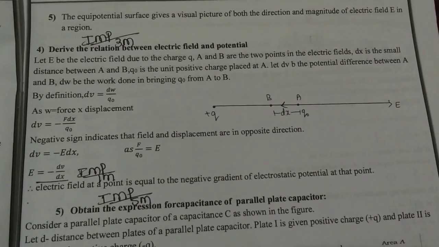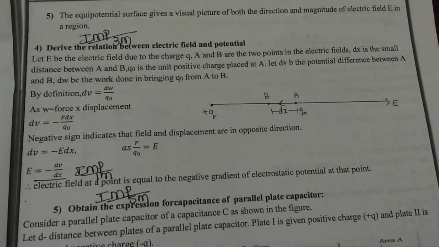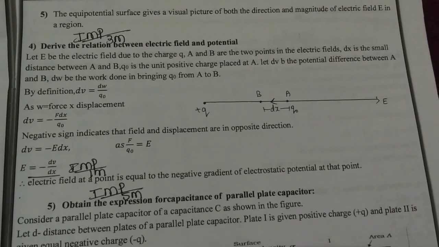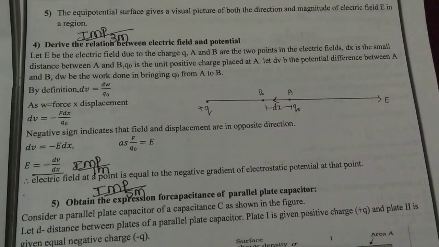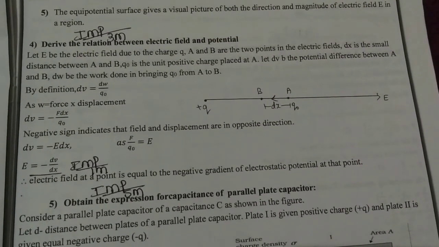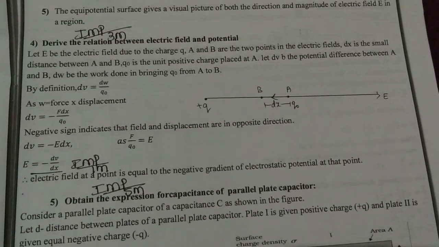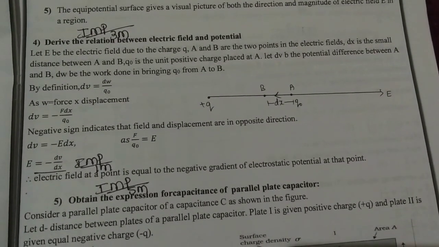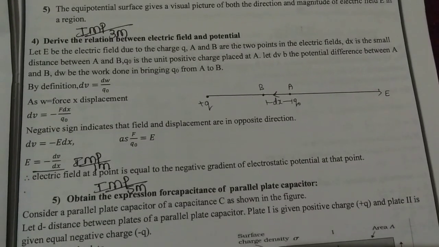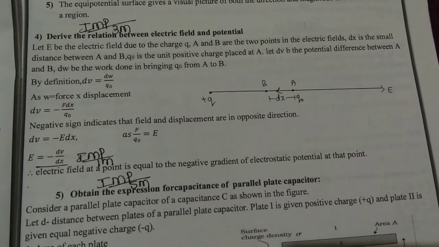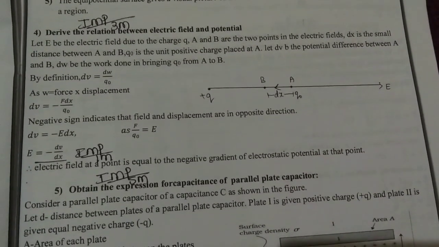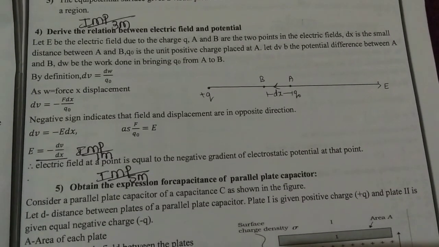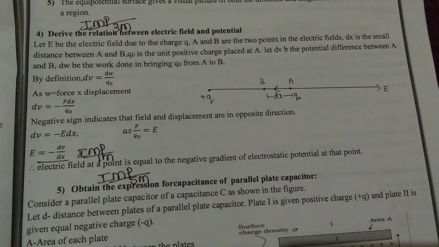By definition, dV is equal to dW by Q0. As W is equal to force into displacement, that is dV is equal to minus F into dx divided by Q0. The negative sign indicates that field and displacement are in opposite directions, that is dV is equal to minus E into dx, because F by Q naught is equal to E. Therefore, E is equal to minus dV by dx. Therefore, the electric field at a point is equal to the negative gradient of electrostatic potential at that point.